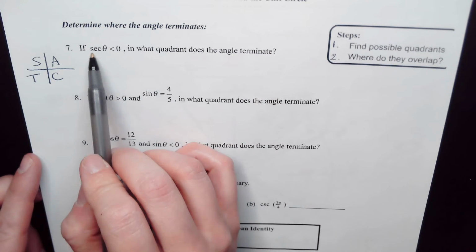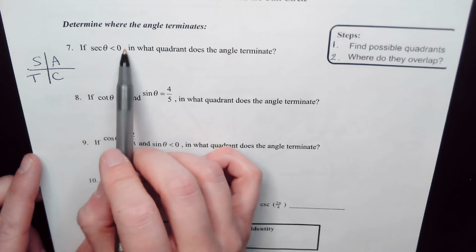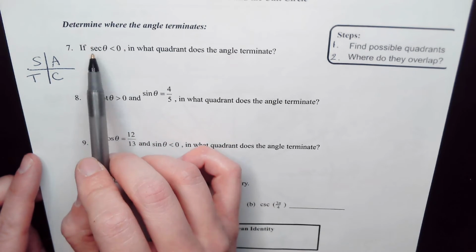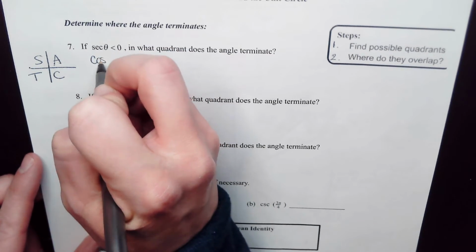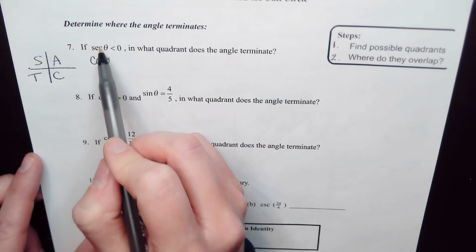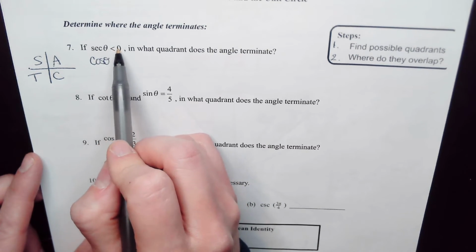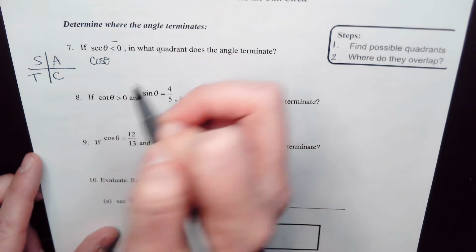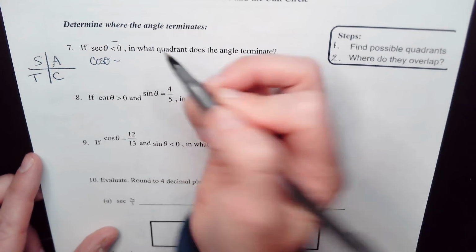So first of all, whenever I'm given secant, cosecant, or cotangent, I want to think about what is their reciprocal trig function. Secant, C's and S's go together, is the same as cosine. So these two will have the same signs no matter where they are. So secant is less than 0, which means it is negative. So that means cosine theta must be negative.